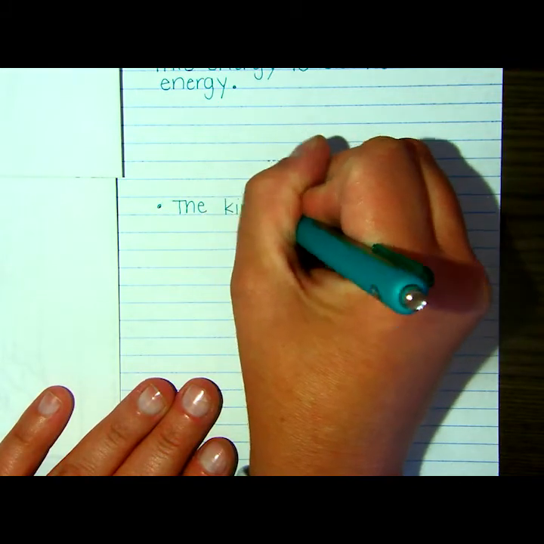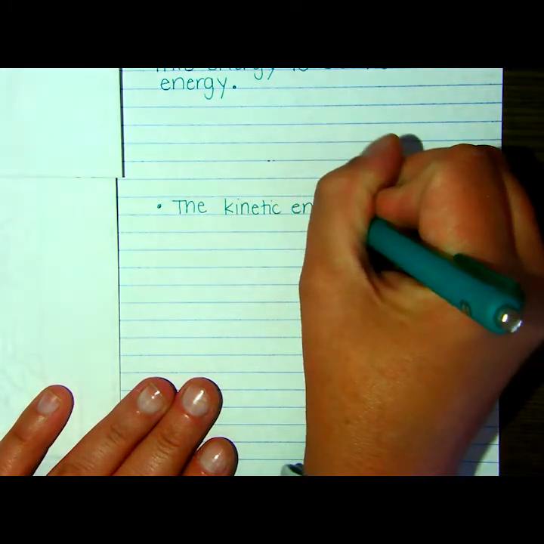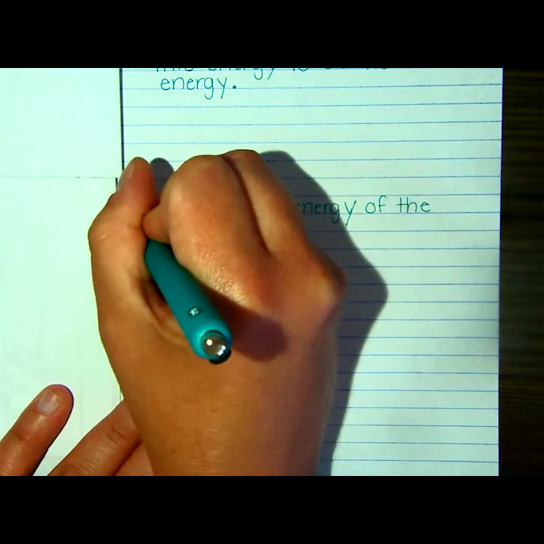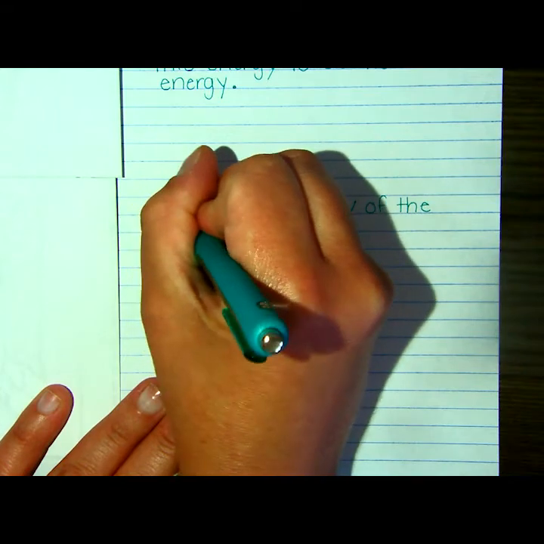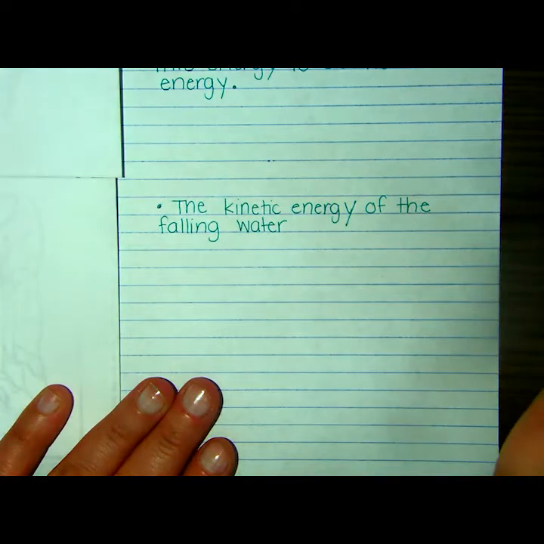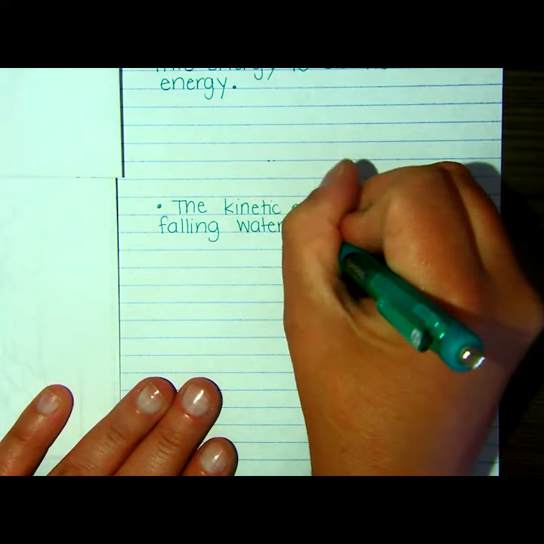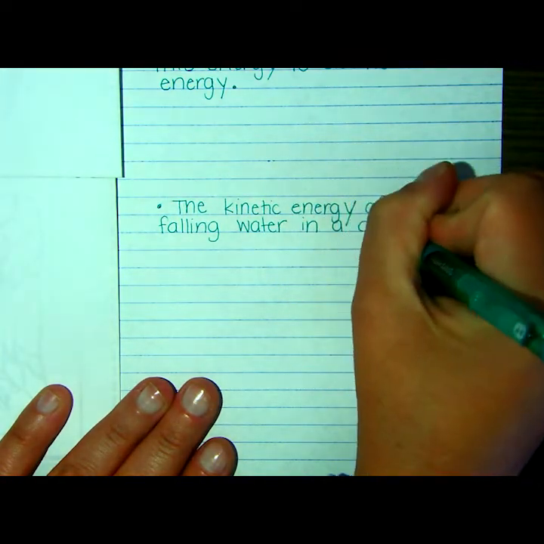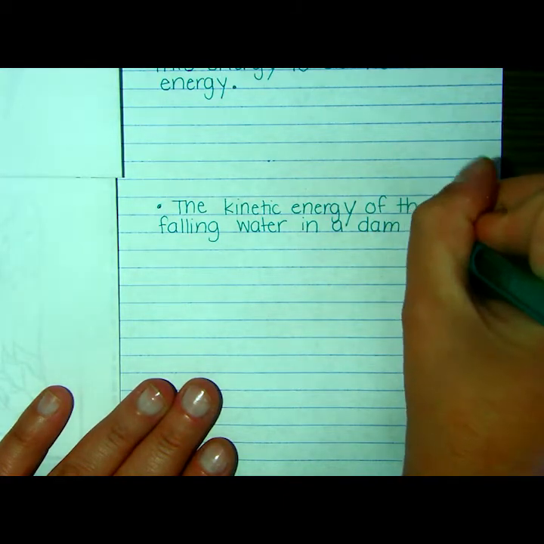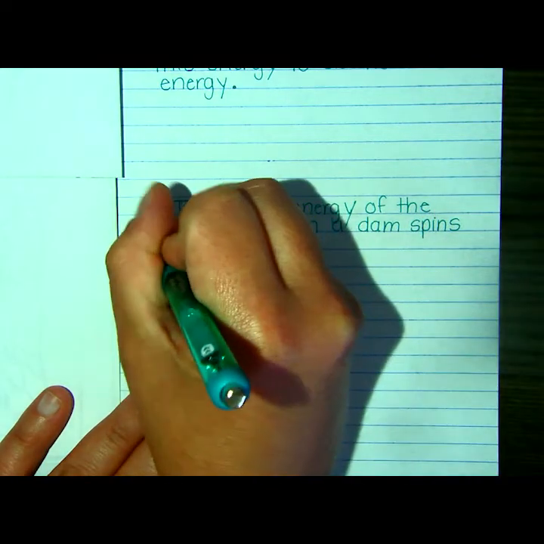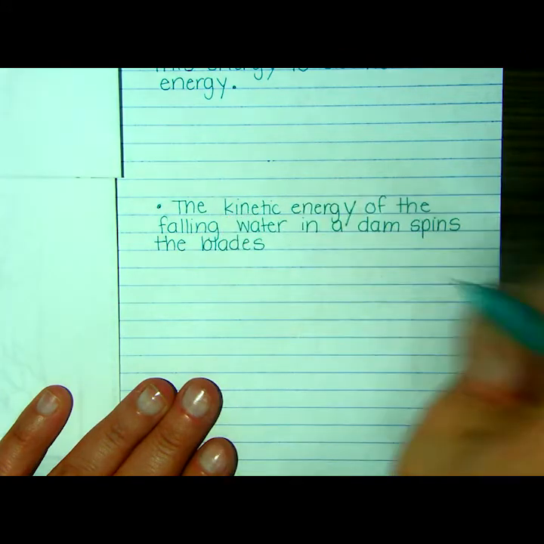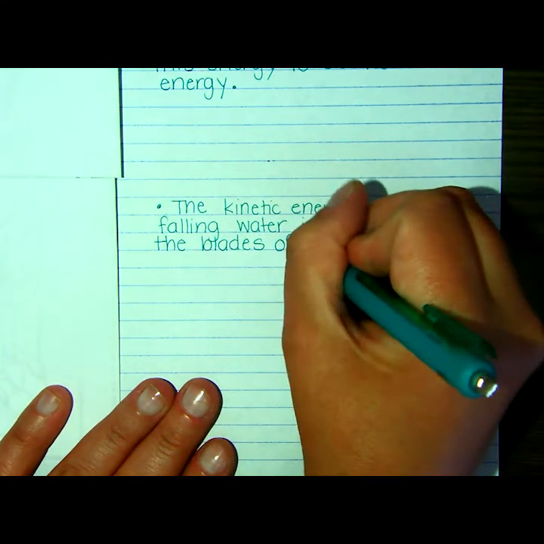The kinetic energy of the falling water in a dam spins the blades of giant turbines.